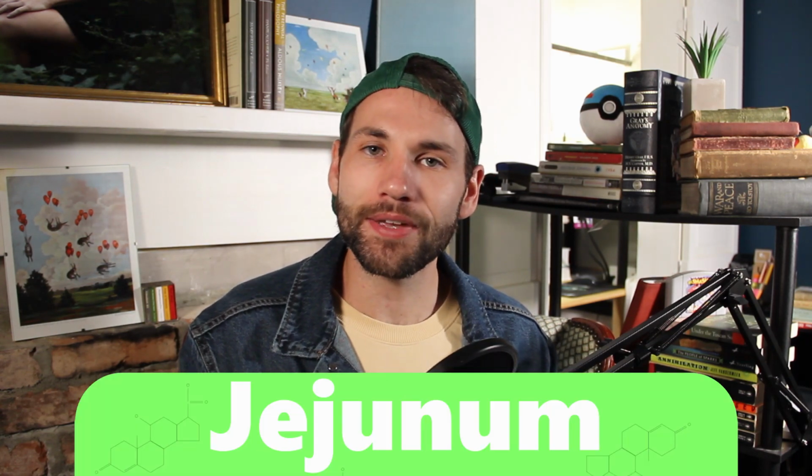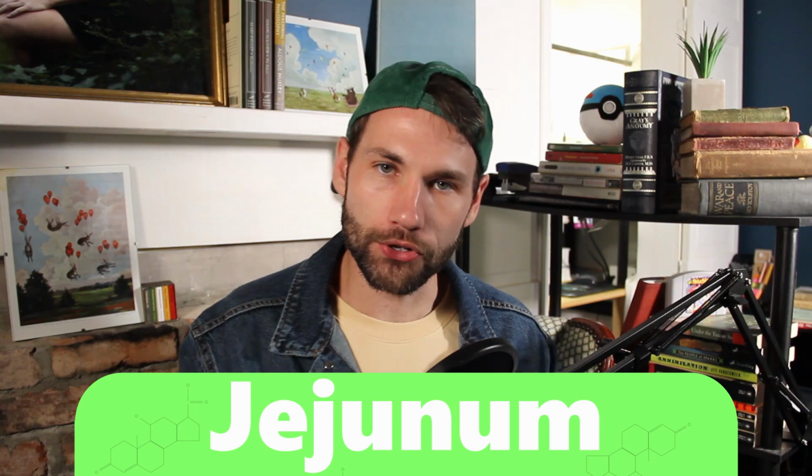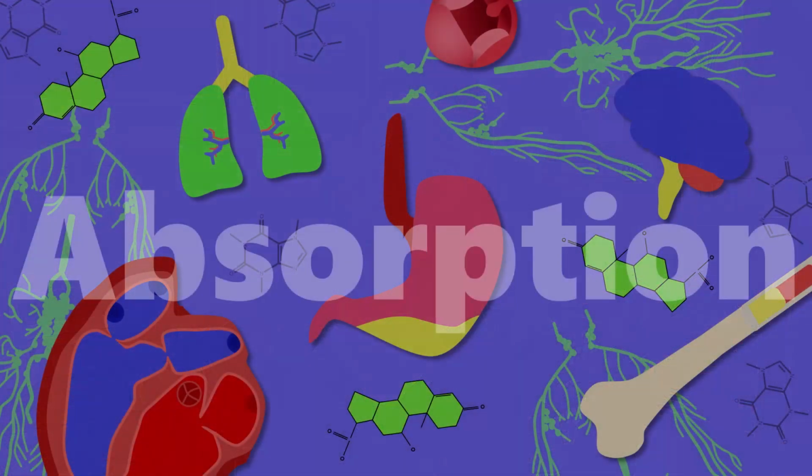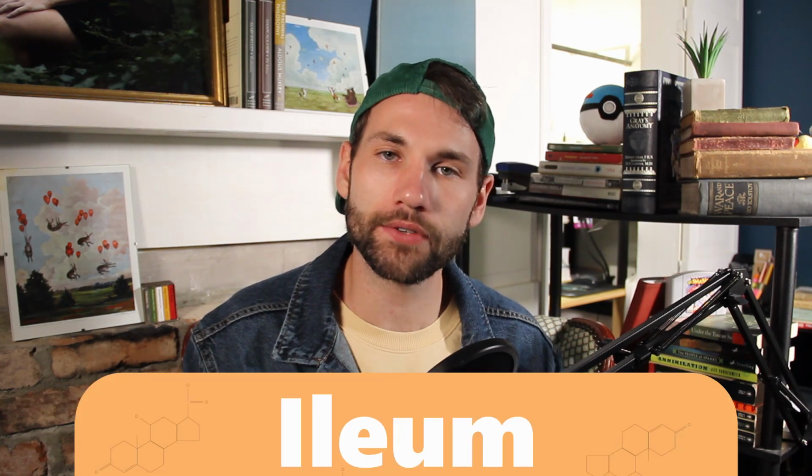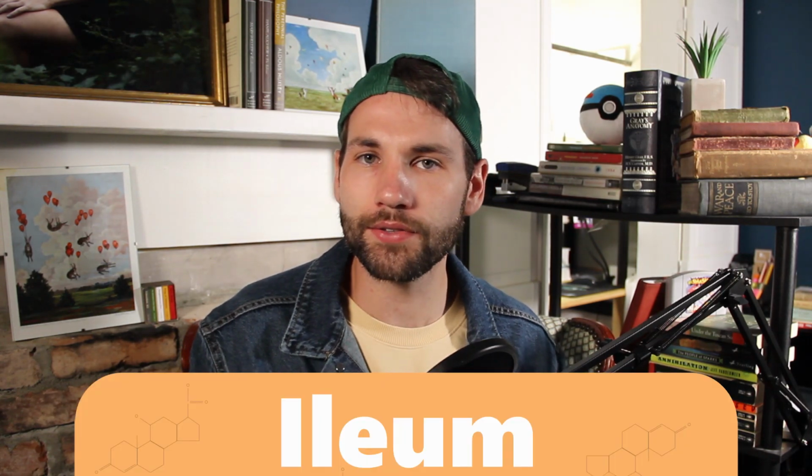These additions allow further digestion, and the mixture then moves into the jejunum. Now, the jejunum is the long, winding portion of the small intestine, and it is responsible for absorption. The jejunum absorbs nutrients from your food. The very last section of the small intestine is the ileum, which serves to deposit what's left into the large intestine. The large intestine is responsible for absorbing water and consequently the solidifying of stool.